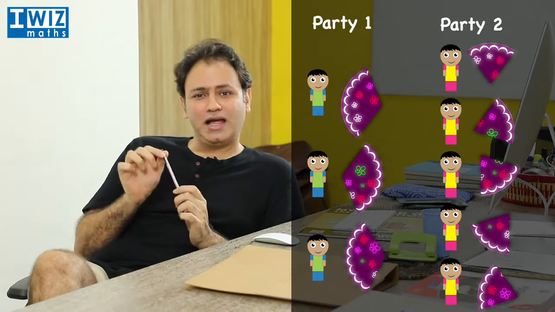Now, in the first party, which had 3 children, the cake would be broken up into 3 pieces. And in the second birthday party, the cake would have to be broken up into 5 pieces. So if 1 cake is broken up into 5 pieces, then the size of each piece will be less than if you had 1 cake broken up into 3 pieces.